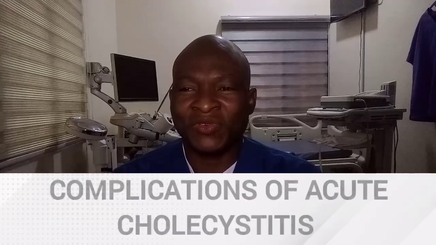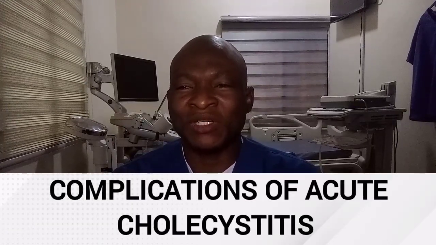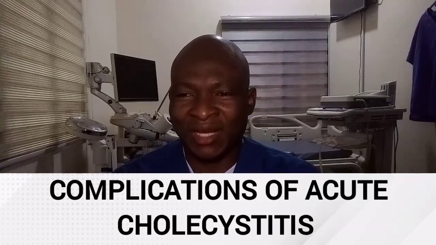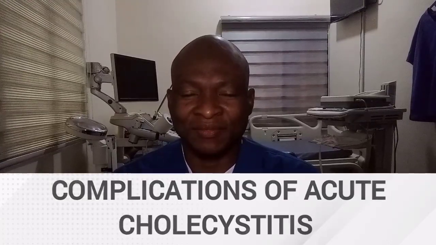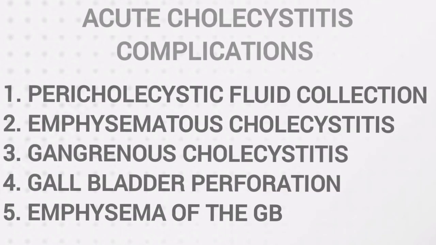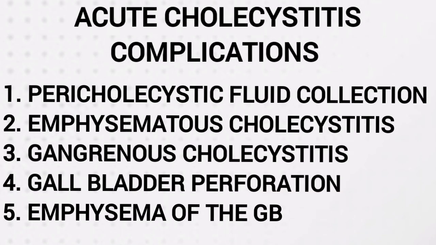Now let's look at complications of acute cholecystitis. Each of the following conditions or complications of acute cholecystitis is associated with significantly increased morbidity and mortality, which are pericholecystic fluid collection, emphysematous cholecystitis, gangrenous cholecystitis, gallbladder perforation, and emphysema of the gallbladder. So let's start with pericholecystic fluid collection.